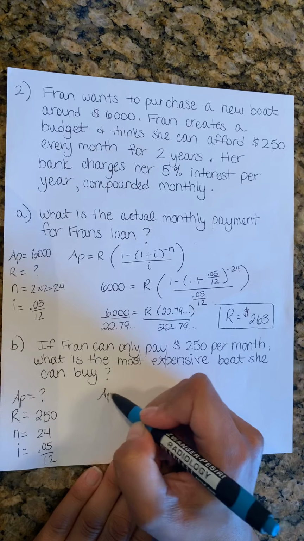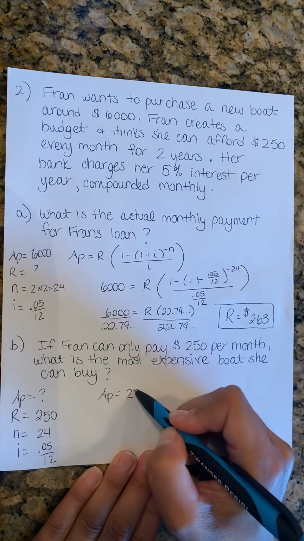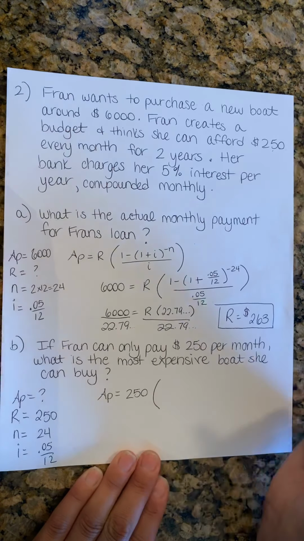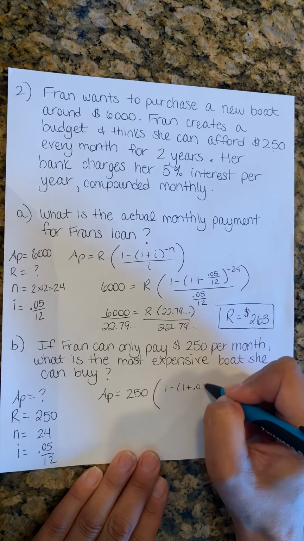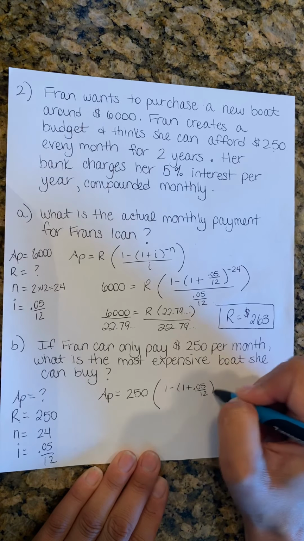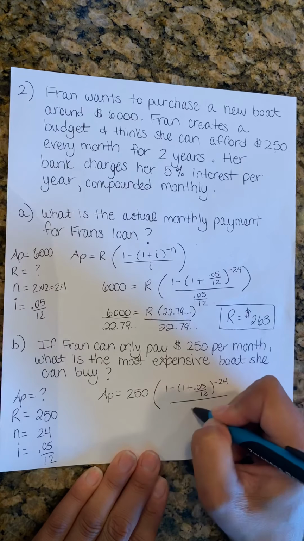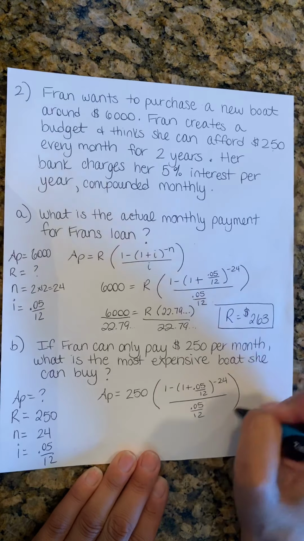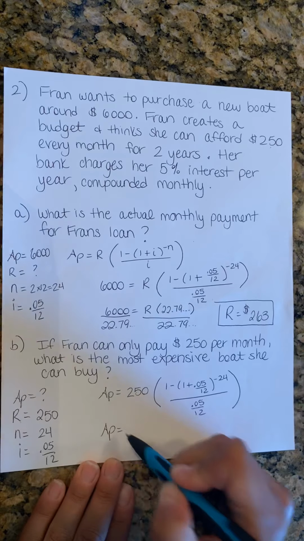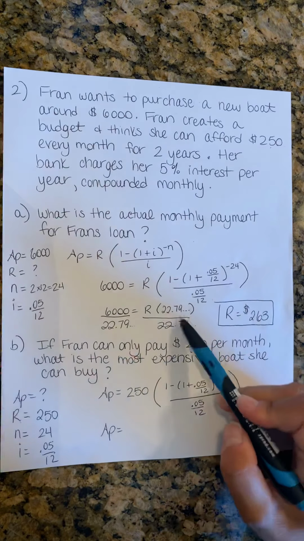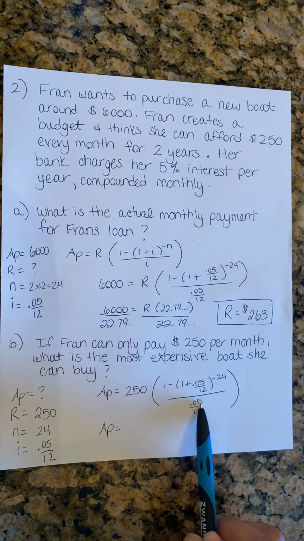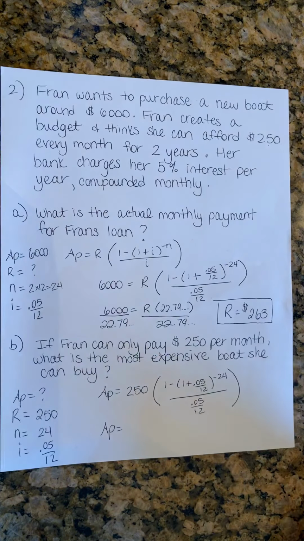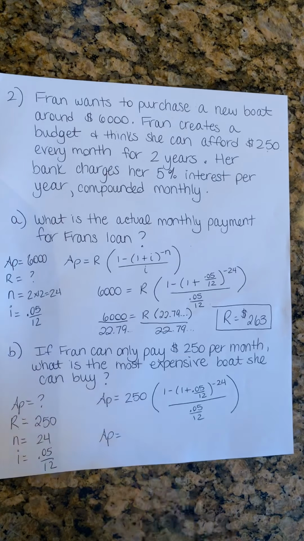Now we're going to go back to the formula. We are now going to plug in 250 for R. The whole parenthesis is actually going to stay the same: 0.05 over 12, the negative 24, all over 0.05 over 12. So remember that 22.79 number, which was our whole parenthesis? If you have it accessible in your calculator, because we don't want to round it too soon, we would just times it by 250.